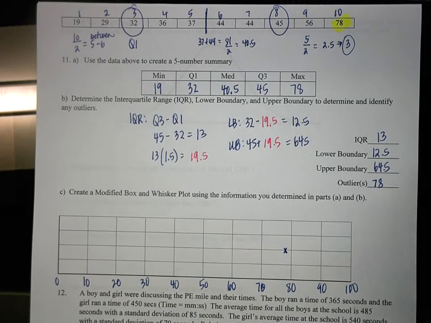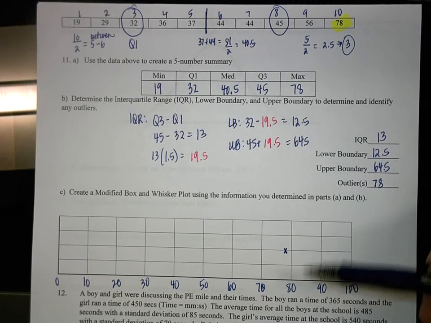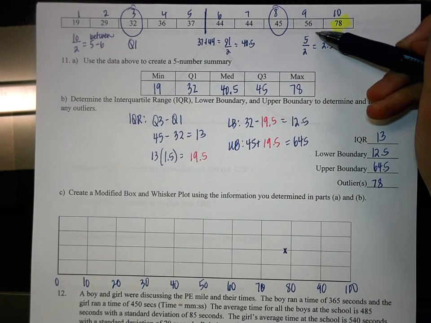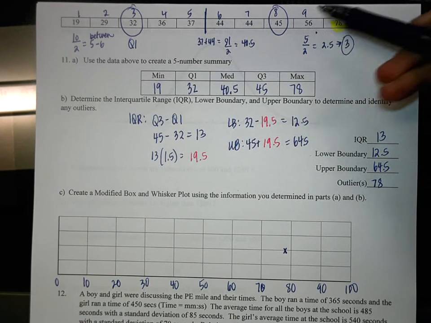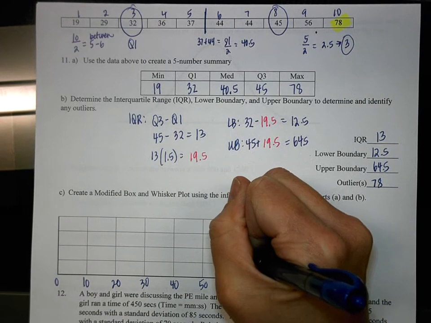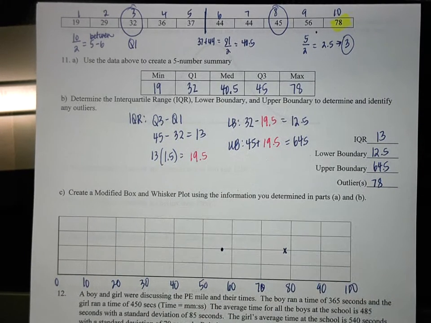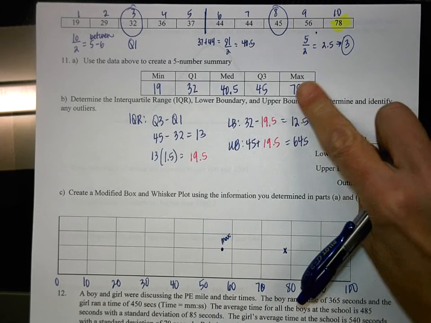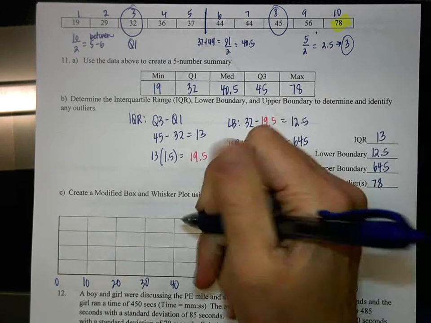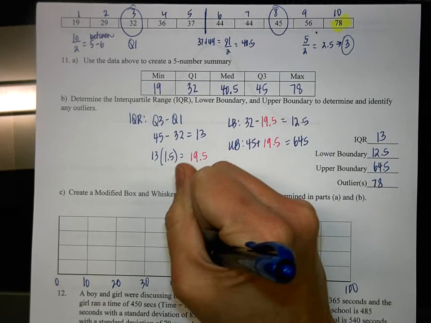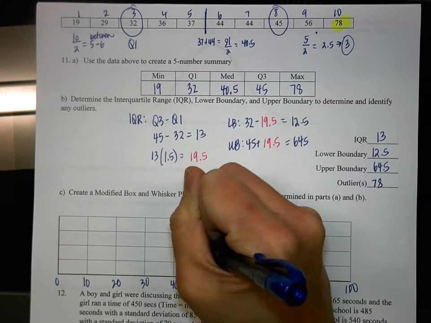When you have an outlier, your high number or your low number then changes to the next highest or next lowest number, not including the outlier. So in this case now, my highest number is going to be 56. So 56 is going to be around here. And so that now is going to be my max number. Okay? And then I'm going to mark my Q3, which is at 45. So I'm going to mark 45 is probably about right here. And we're going to mark that as Q3.